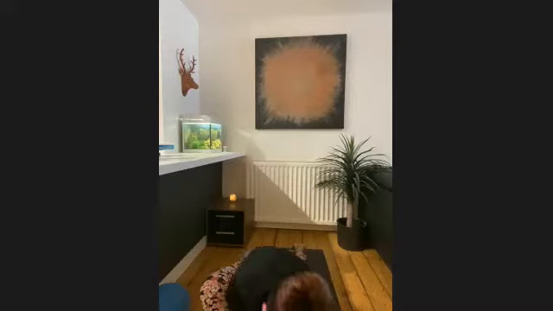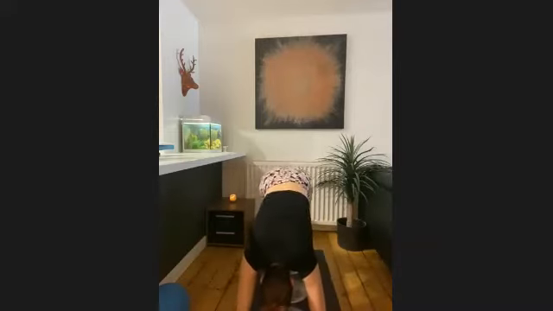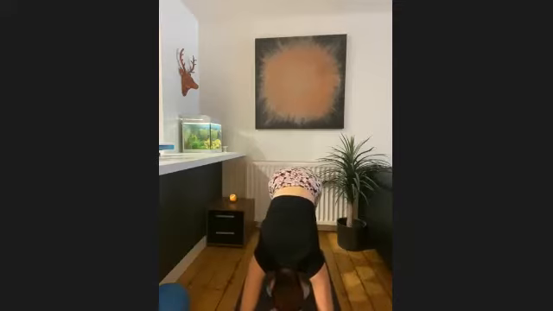Inhaling to slowly come back up. Walk that foot in a little bit, hands either side, curl the back toes under and push up into downward facing dog. Checking in with yourself, seeing where you're at, connecting in with your breath.